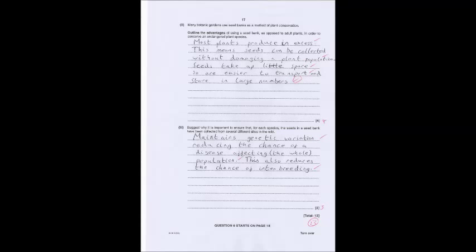Suggest why it is important to ensure that for each species, seeds in the seed bank have been collected from several different sites in the wild. Maintain genetic variation, reducing the chance of disease affecting the whole population, and also reduces the chance of interbreeding.